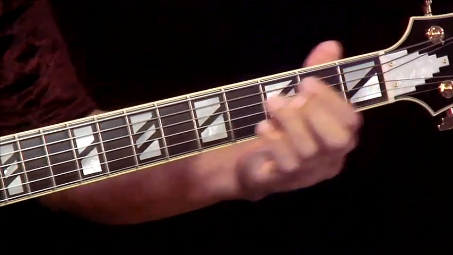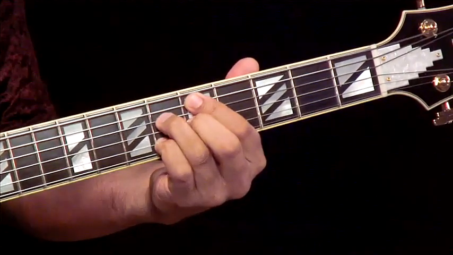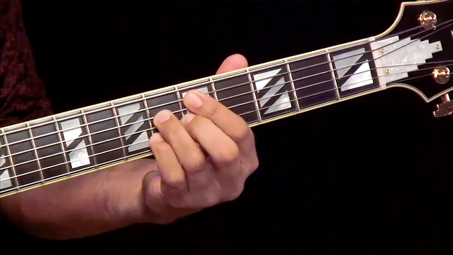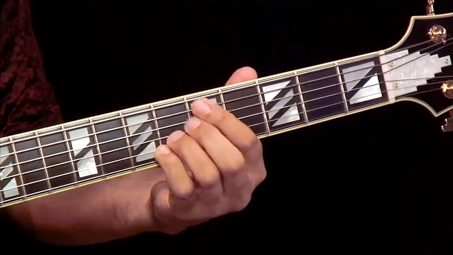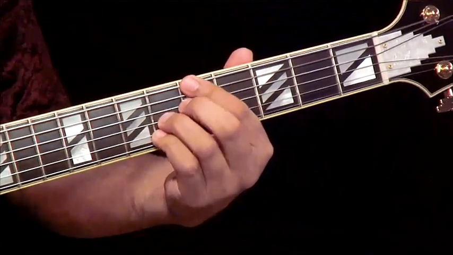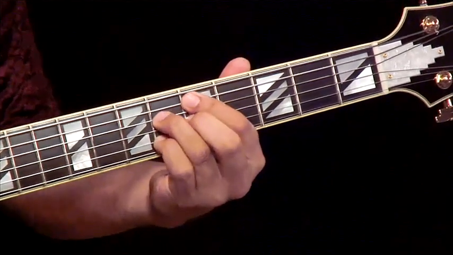Okay. Our next chord is D half diminished. The 5 of D is A, so we're going to go A7, D half diminished.